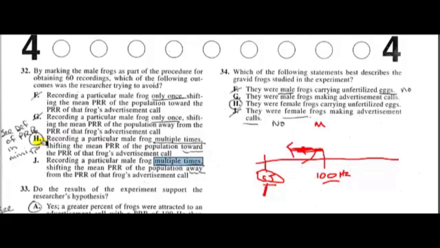So if you look over here at the answer choices, it says H, the researcher was trying to avoid recording a particular male frog multiple times, shifting the mean PRR of the population towards the PRR of that frog's advertisement call. That's the correct answer. We want to avoid shifting the PRR, or the frequency of that particular call, towards the frog that would be recorded more than once. So that's really what they're trying to avoid.